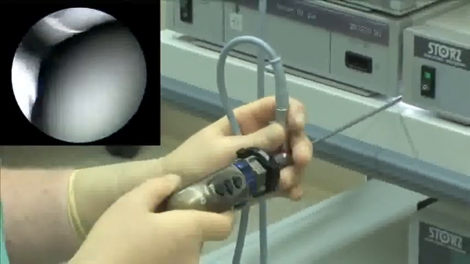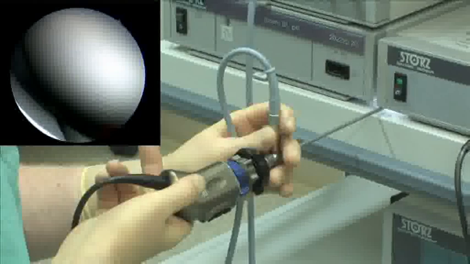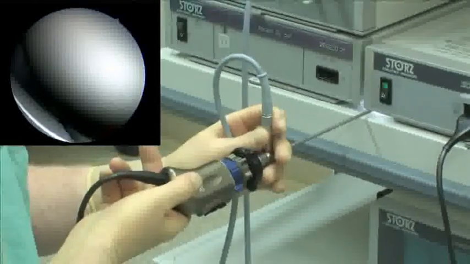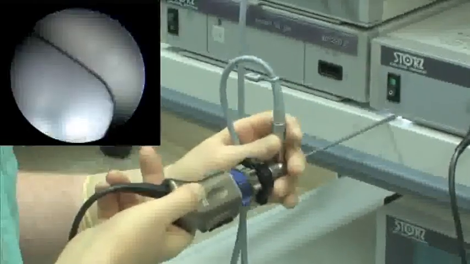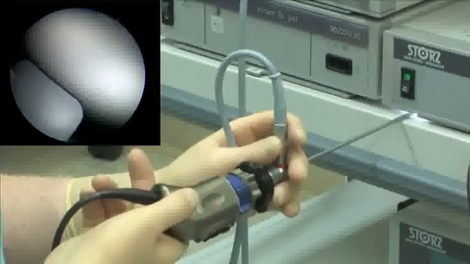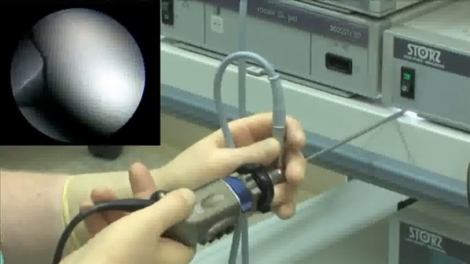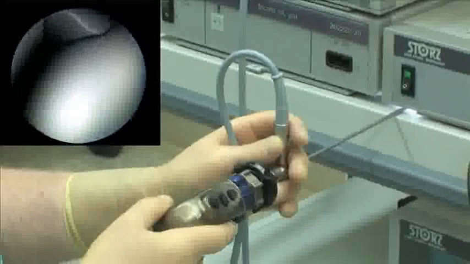Turning the camera, orientation is totally lost. We do not know where we are. Retracting the endoscope does not provide any additional information, and only the correct camera alignment is helpful.